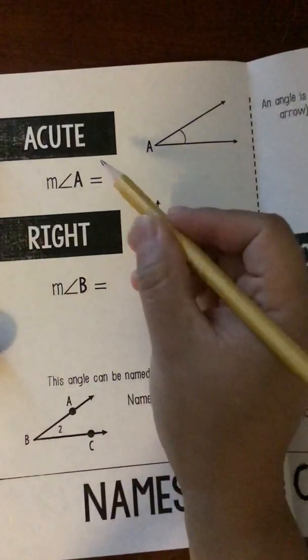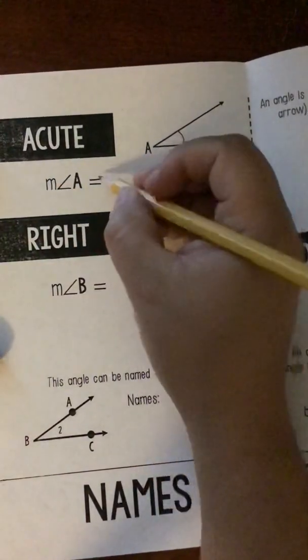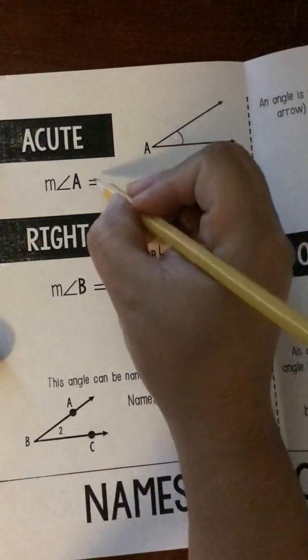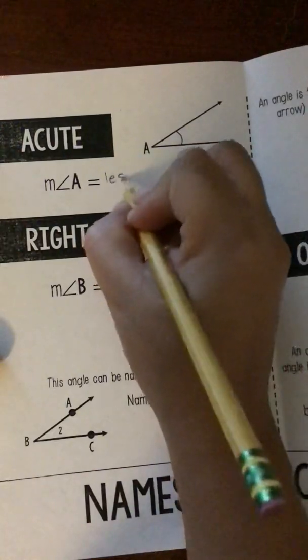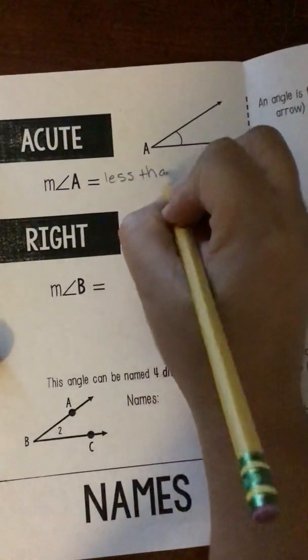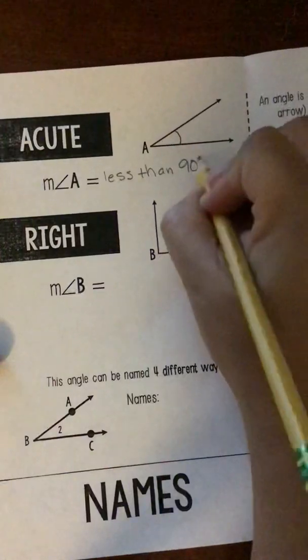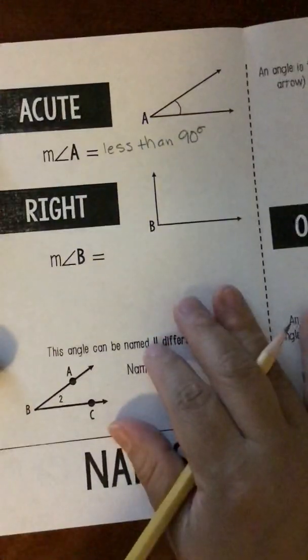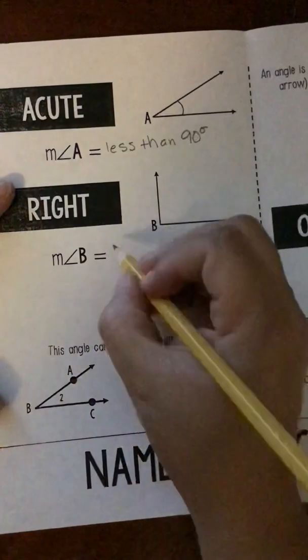When a measure is considered acute, it is less than 90. So I'm going to say less than 90 degrees. When it's right, it equals exactly 90.